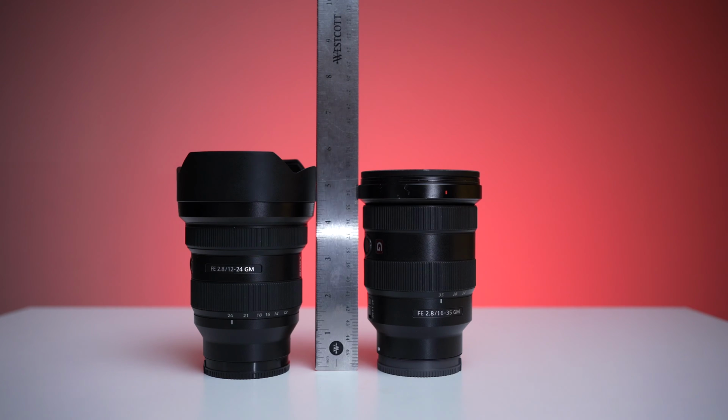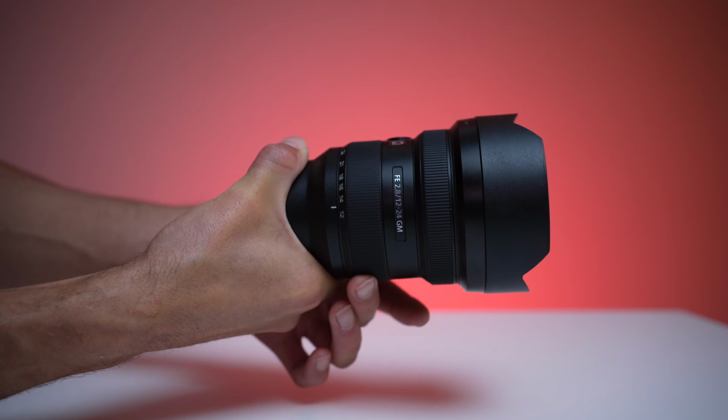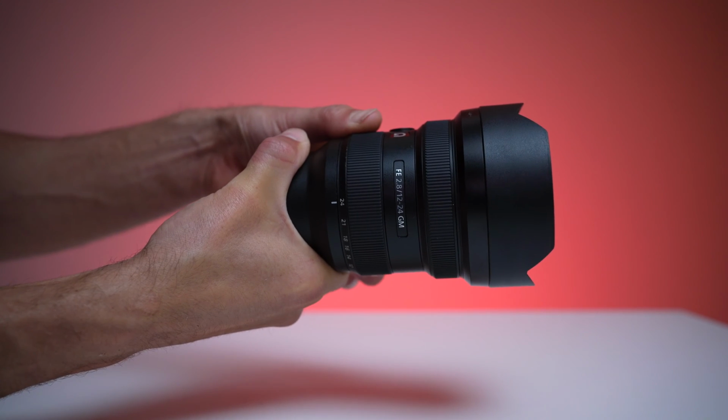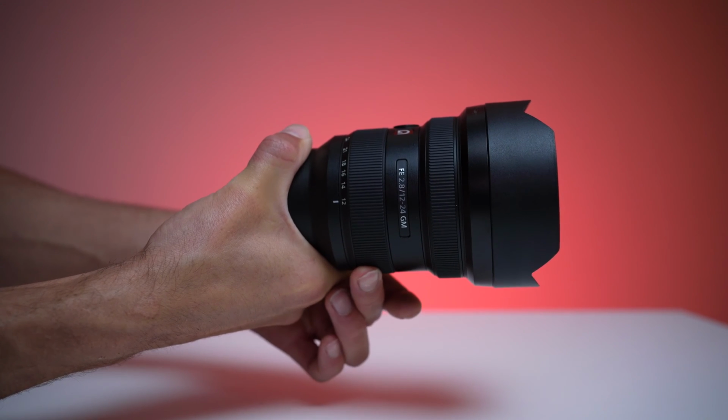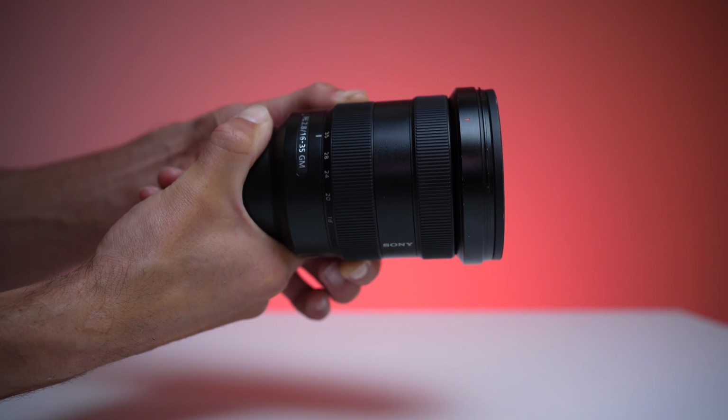These lenses are going to feel pretty similar in size and build. The 12-24 is slightly longer, wider, and heavier, partially because of the built-in lens hood. But with the internal zoom feature, the barrel on the 12-24 doesn't extend when you change focal lengths, which is handy for video work when you're flying the camera on a gimbal so you don't have to worry about the balance being thrown off.